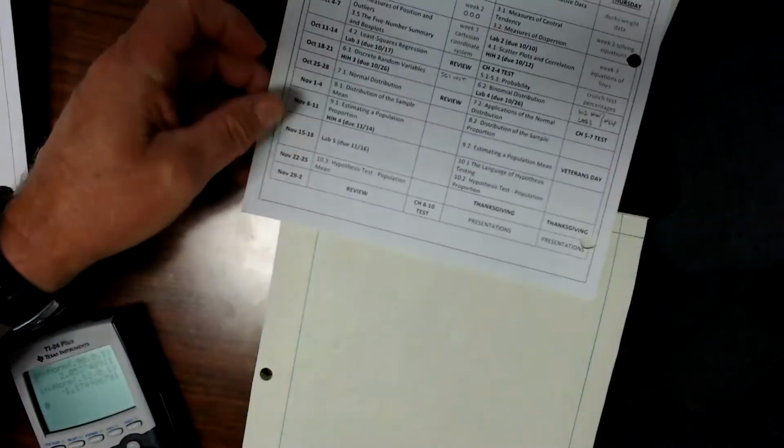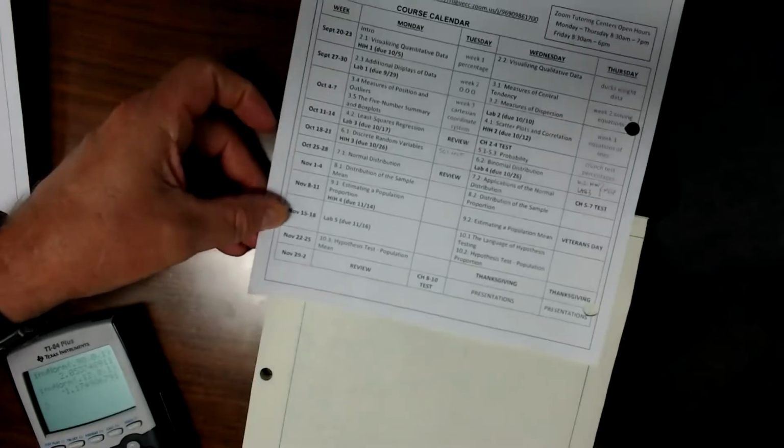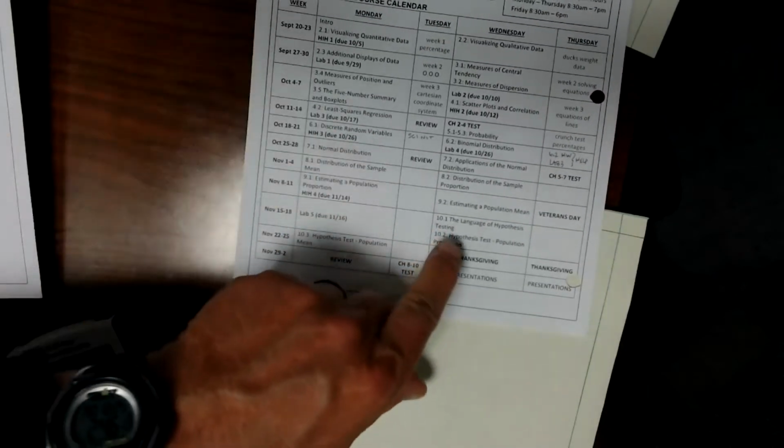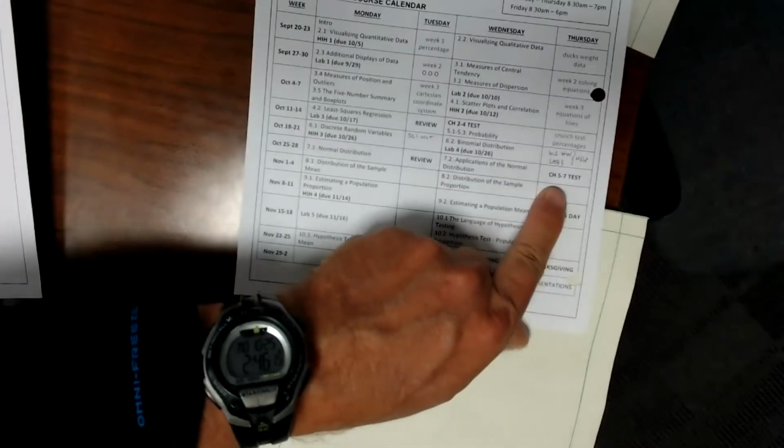Go ahead, Blake. It has this one, Thursday. So yeah, let's briefly, and I presume chapter 7 will also be on this one. Yep. So it's basically, it says 5, 6, and 7, but chapter 5 was probability.